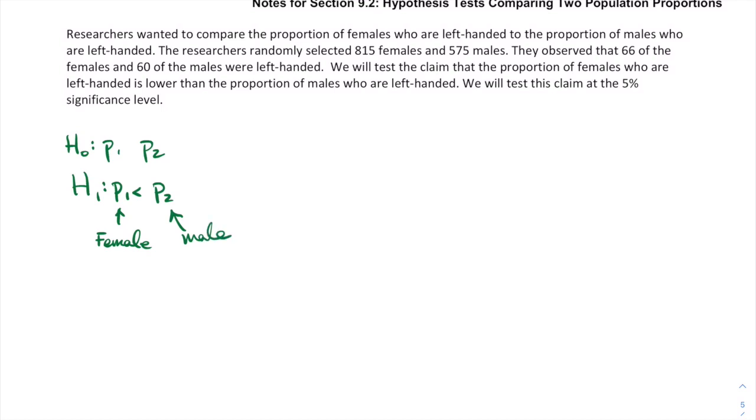Okay, now the null hypothesis should always say these are equal. Now, before we begin the test, maybe we should do our gathering of data here. So we're going to have to do a p hat 1, which is going to be x1 over n1. So these are the females. There were 66 females who were left-handed out of 815. And 66 divided by 815 is 0.0810.